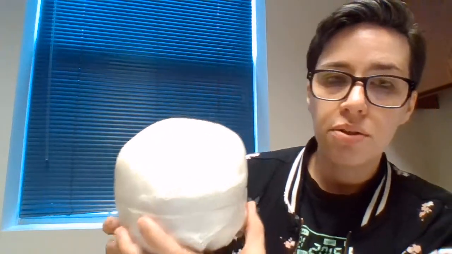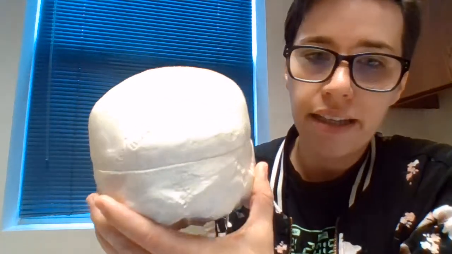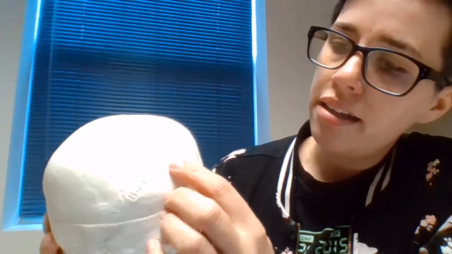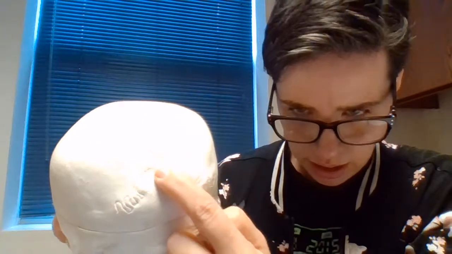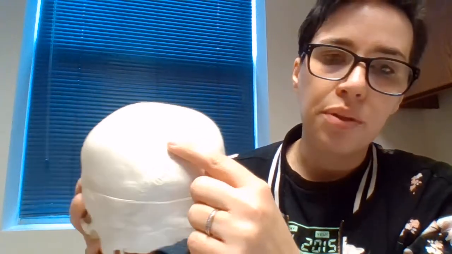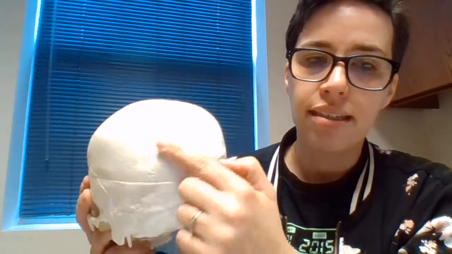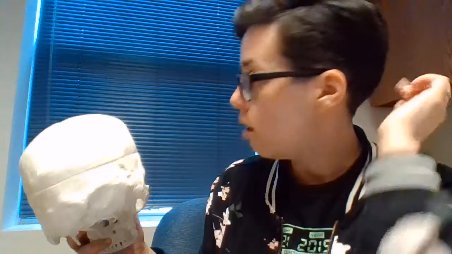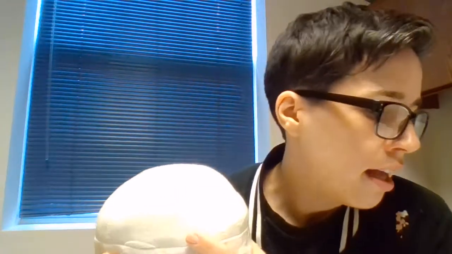So the occipital bone does have a suture. I'm going to try to get you to see it. It sort of starts here and it goes all the way down and over. So that's the lambdoid suture. That's the lambdoid suture. It's all around the back. Next up, you have the foramen magnum.